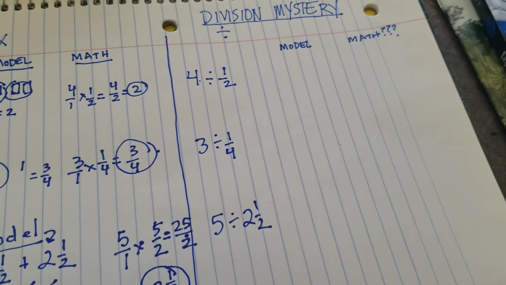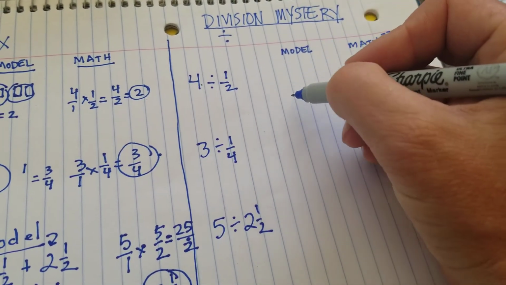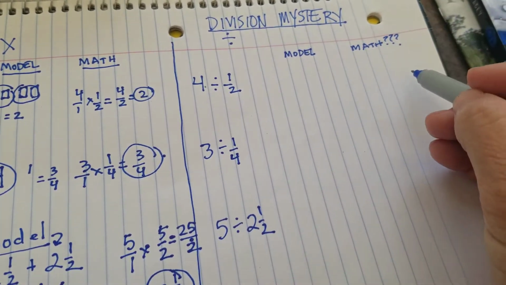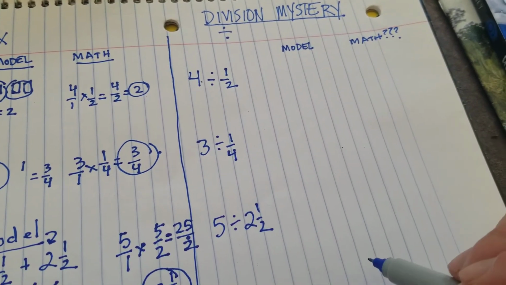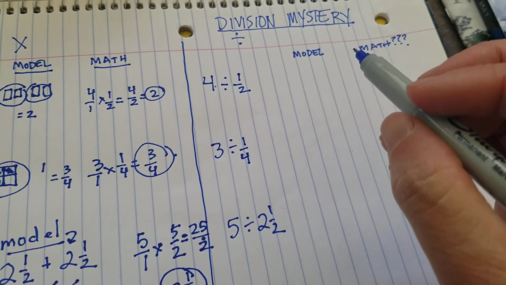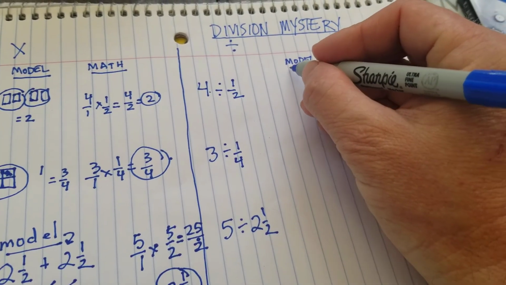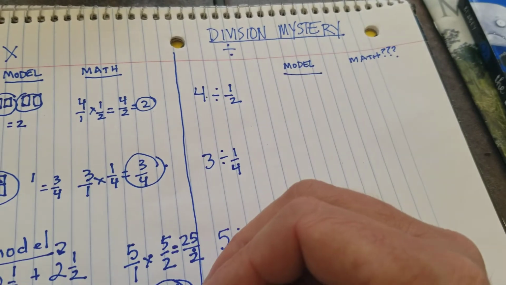Well, here's where the video is about to end, because all I'm going to show you is the first model. I'm not going to do the math, and I'm not going to show you the models of the math for the other two. Instead, I'm going to give you a challenge. But let me talk about the model first, and then I'll give you that challenge.